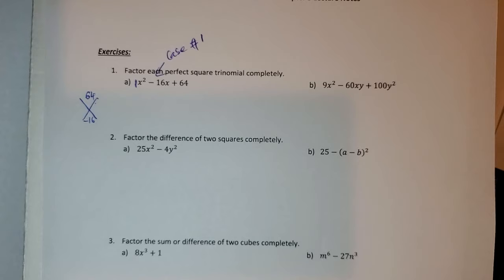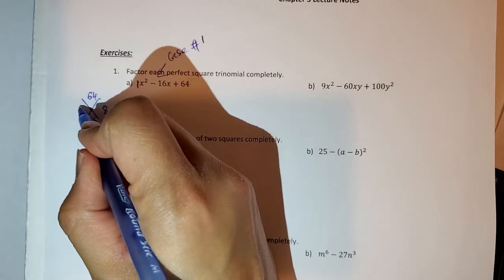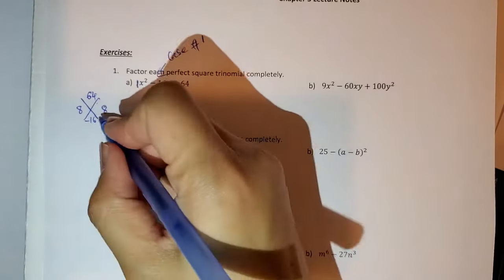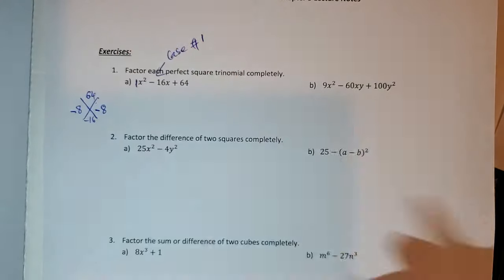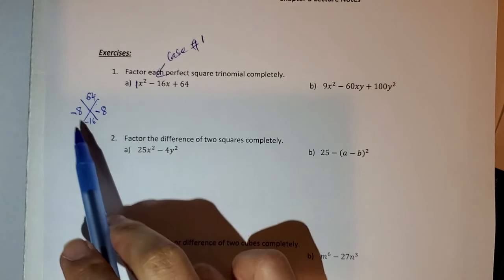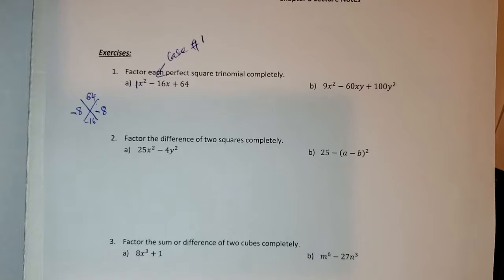What number is this? Alright, sorry. Okay, 64 is 8 times 8. I hope you guys get that too. So 8 times 8, and we want both to be negative, because negative and negative give me positive, and 8 times 8 gives me 64, but if you add it, I get negative 16.